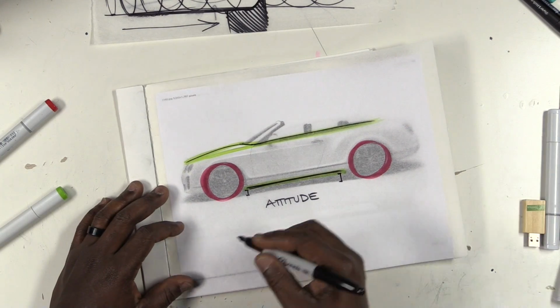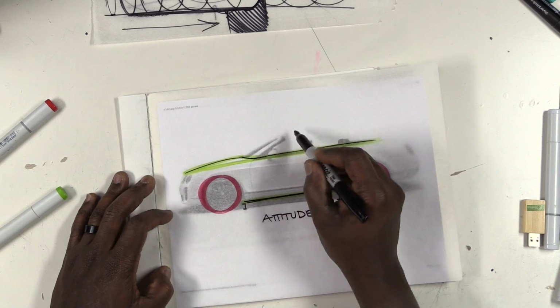Cars are one of those things that are ubiquitous. We see them all the time, and it's really easy for people to see very subtle differences from car to car. So it's important to understand proportionally and design-wise how car designers approach their vehicles.